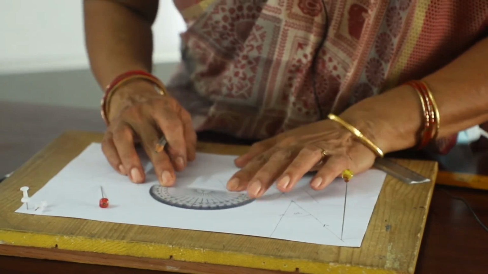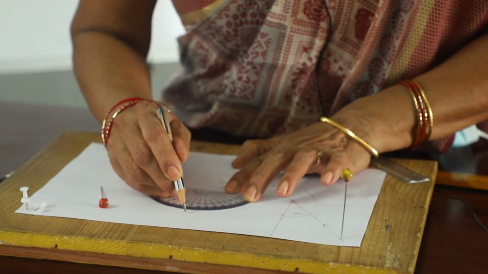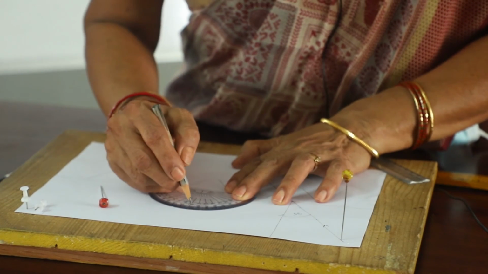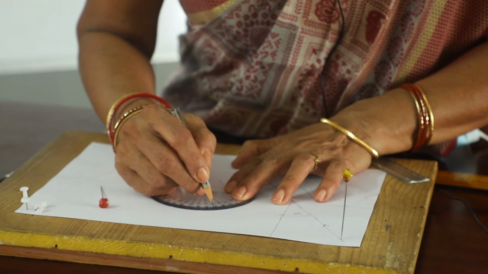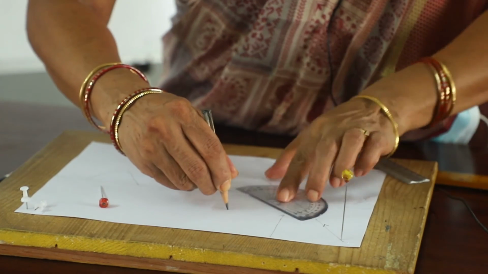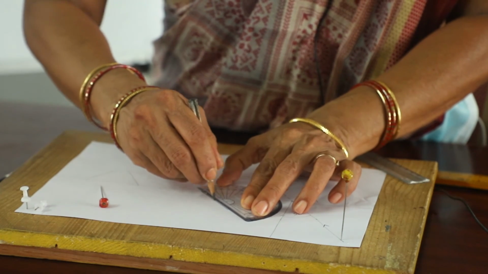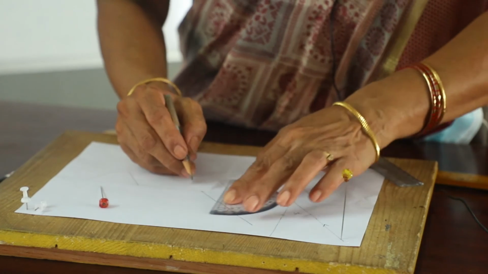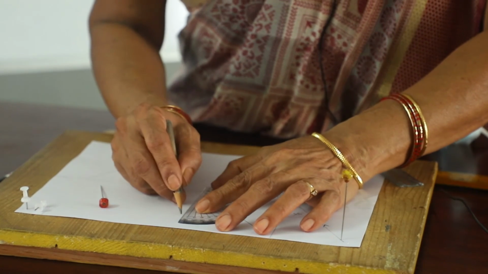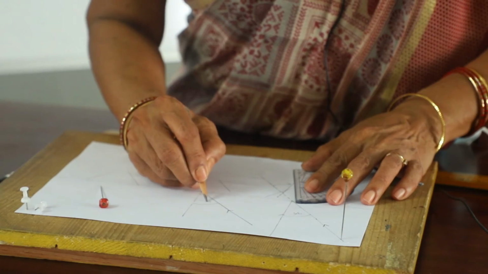Put a protractor, mark 90 degree. This will be the direction of normal, and from normal mark 40 degree: 10, 20, 30, 40 degree. Here you draw the line which will be considered as incident ray. So this will be incident ray, this is normal, this will be angle of incidence 40 degree.